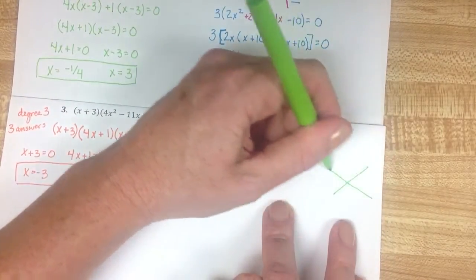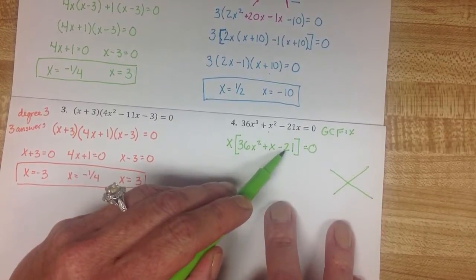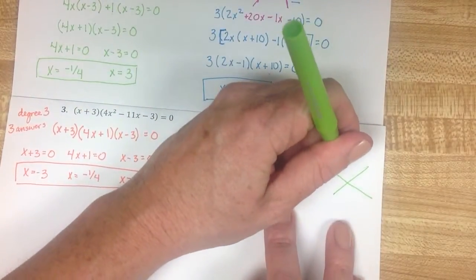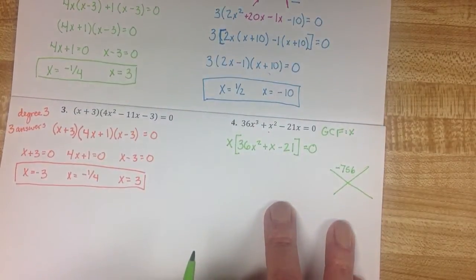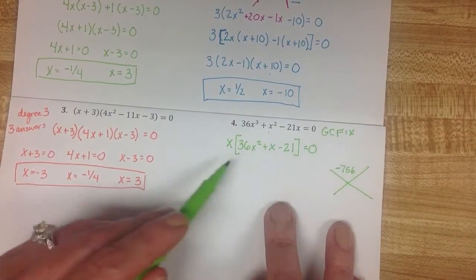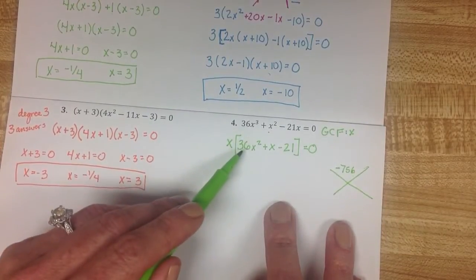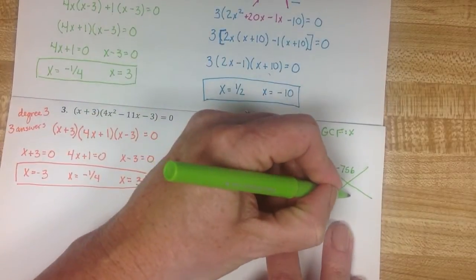Using Stephanie's method, I multiply 36 by negative 21, and it gives me a negative 756, which I did not do in my head. Figured that out on a calculator ahead of time. And then I look at what are the possible factors of 756. Well, this is where understanding how factors work might help you. I know I'm trying to get to a difference of just 1.